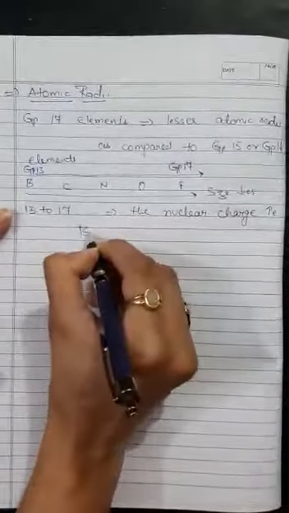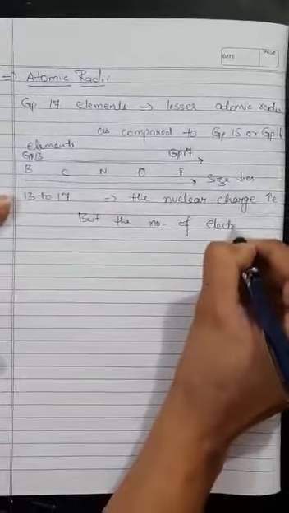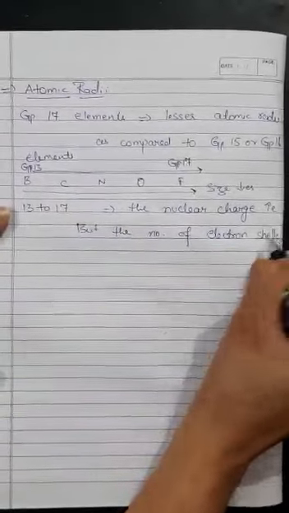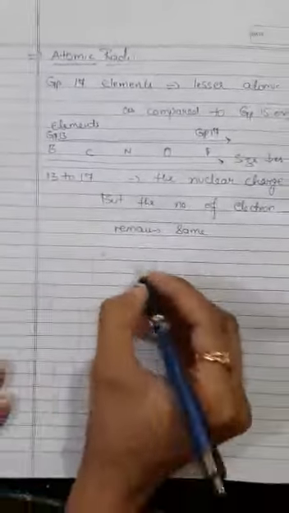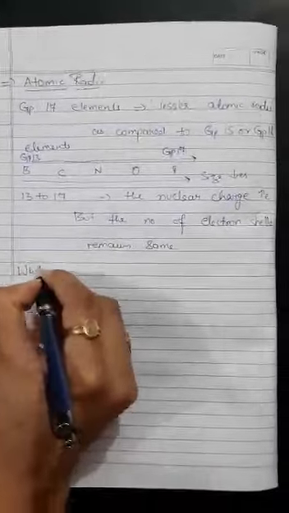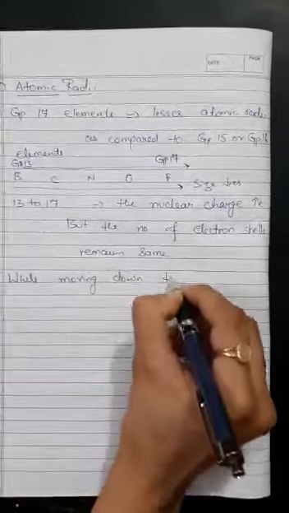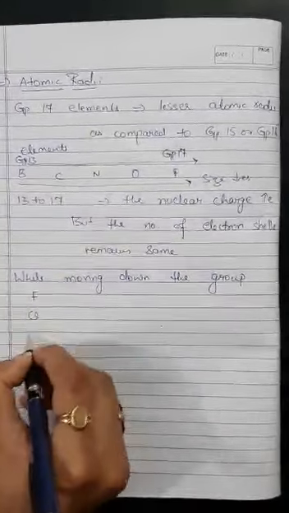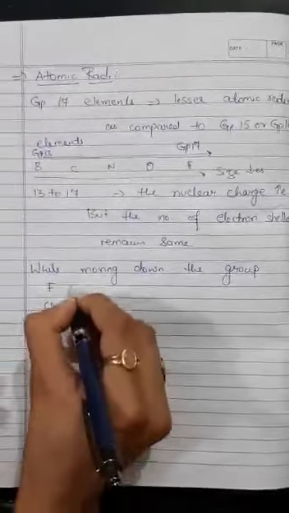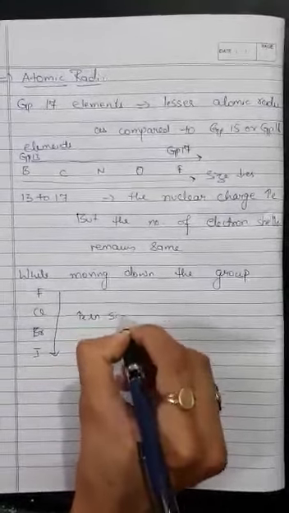but the number of electron shells remains the same, and that's why there is a decrease in the size. While moving down the group, that is from fluorine to iodine, there is always an increase in size.